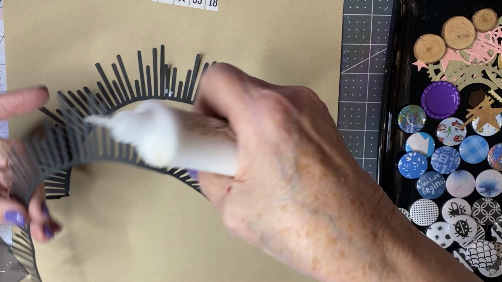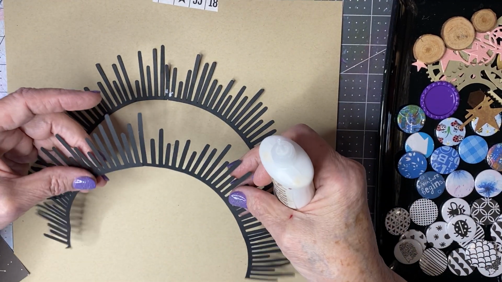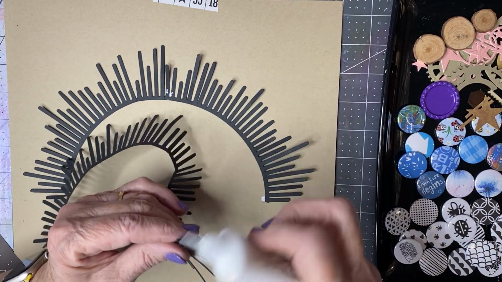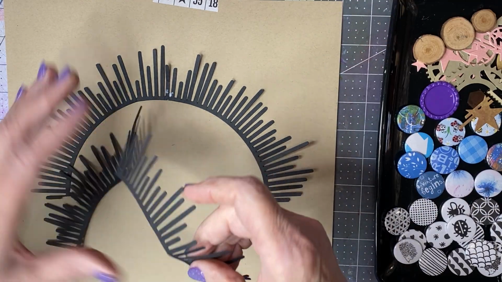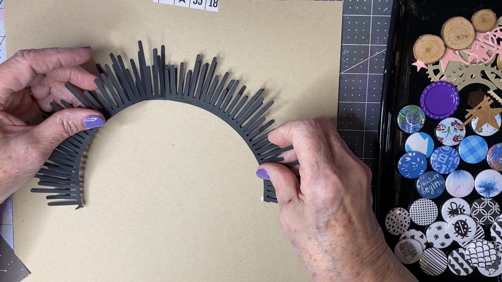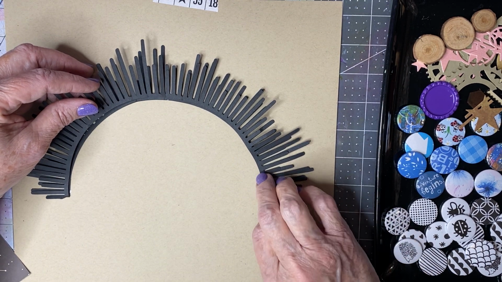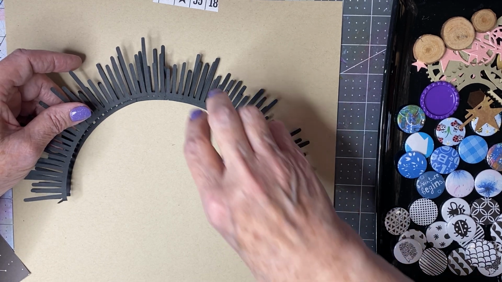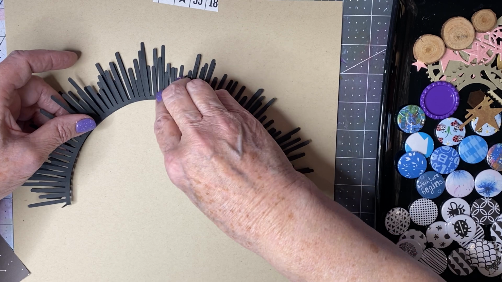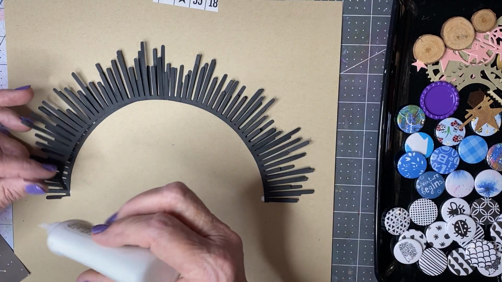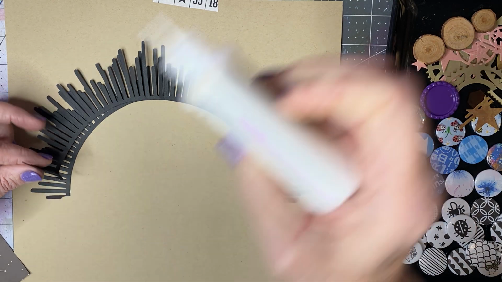So now I'm going to take this. It's hard to tell what's the right side and what's the back side, but I'm going to assume that they're pretty much the same. I'm not going to overthink that. I'm going to lay that right there and use some of that glue to hold that down, and put this here.